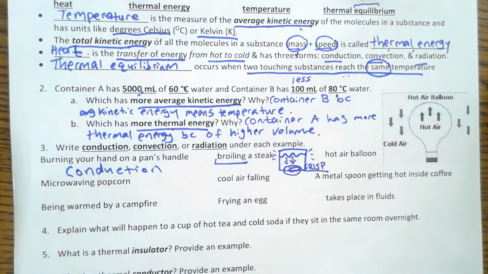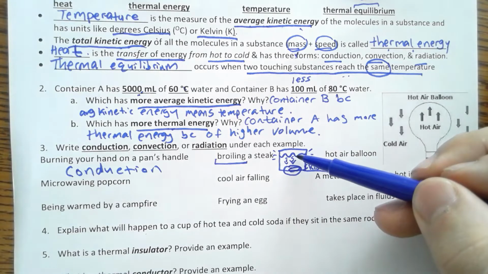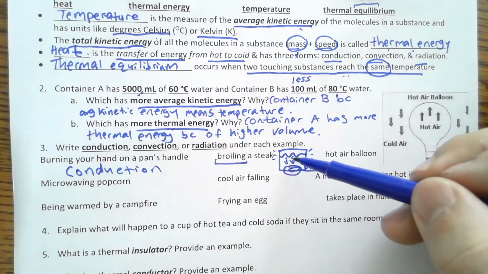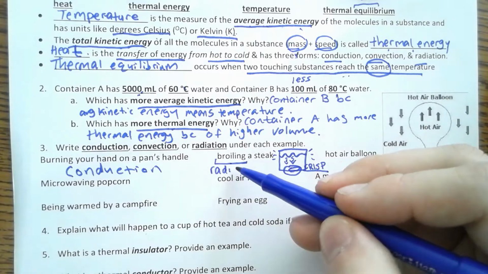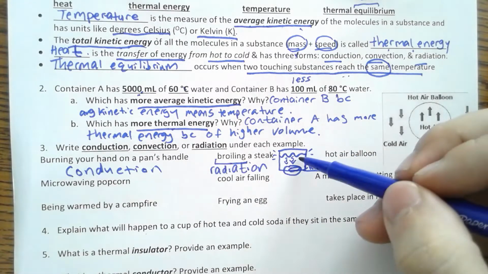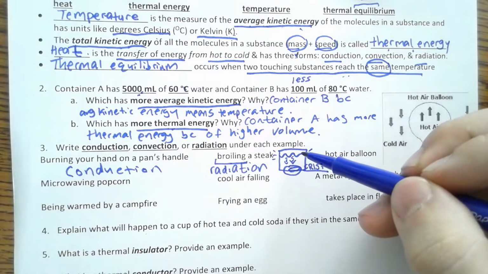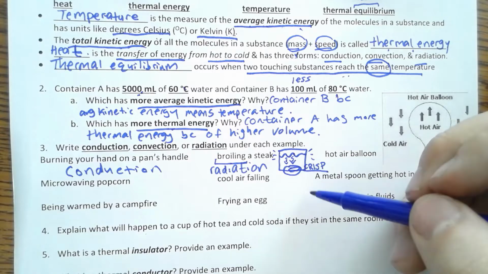That's why we like using a broiler. So the heat traveling from these rods that get really hot is an example of radiation, because these metal prongs are getting really hot and it's traveling through space onto the steak.